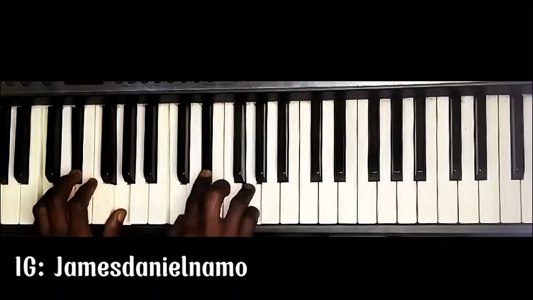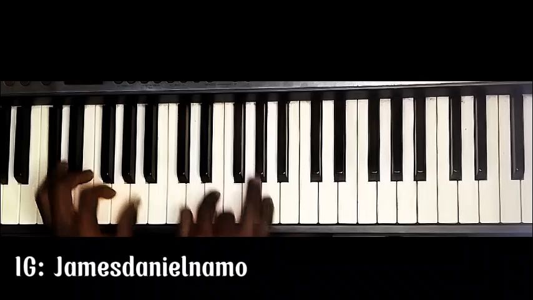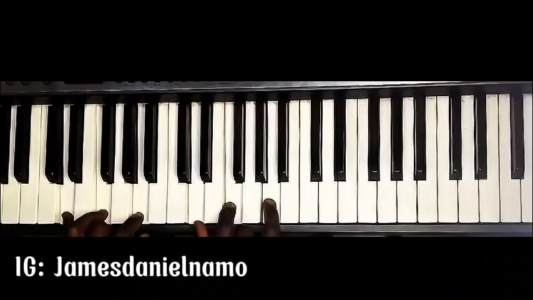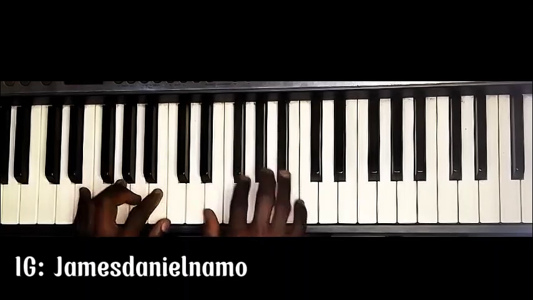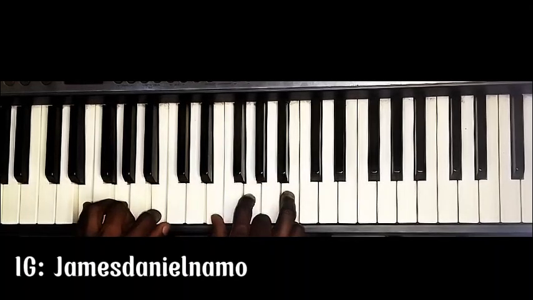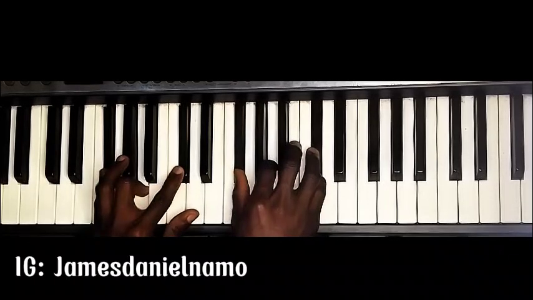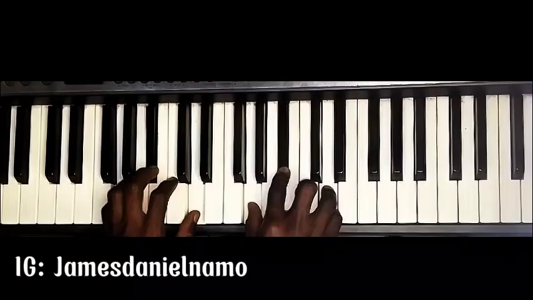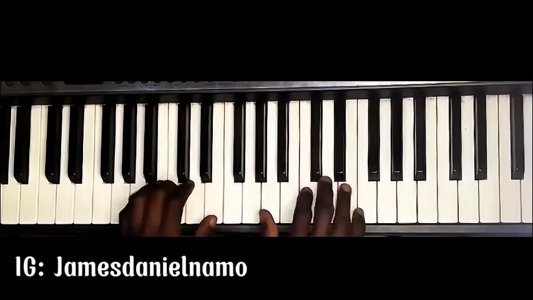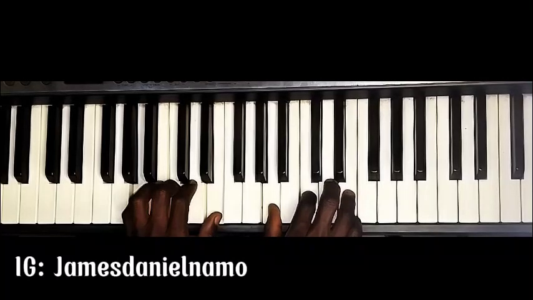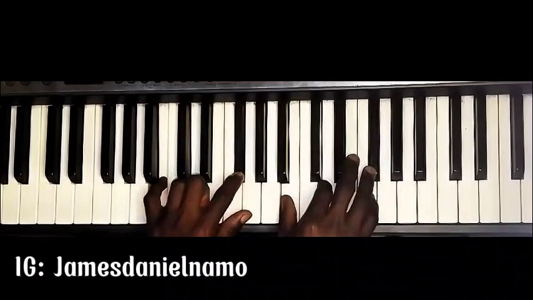C minor triad, C sharp minor triad, D minor triad, E flat minor triad, E minor triad, F minor triad, F sharp minor triad, G minor triad. A flat minor triad. A minor triad, B flat minor triad, then to B minor triad.